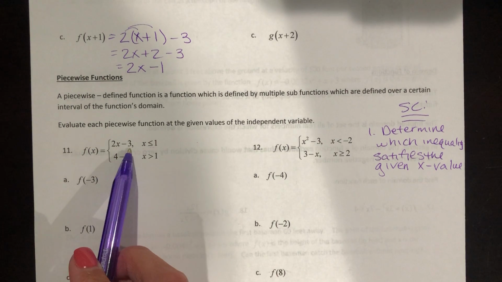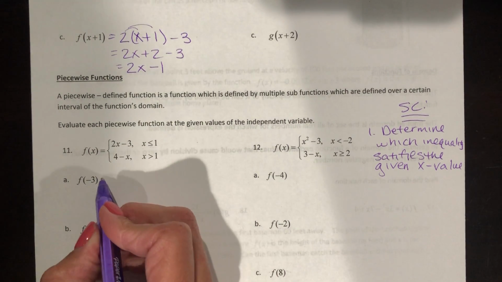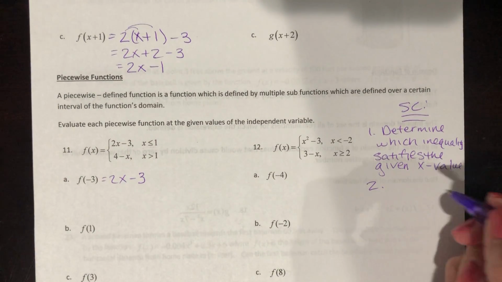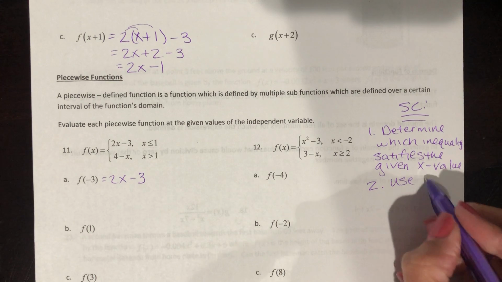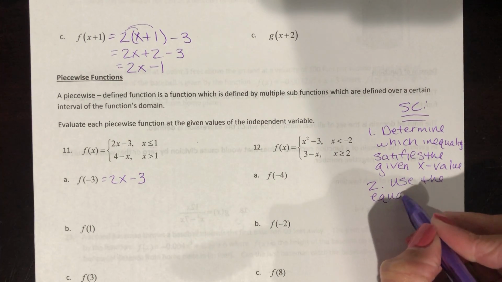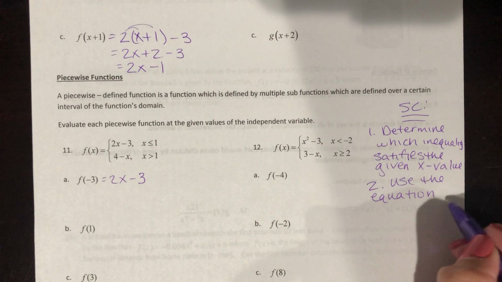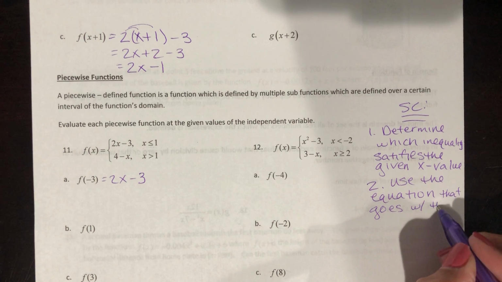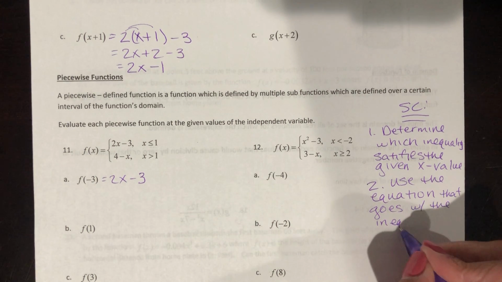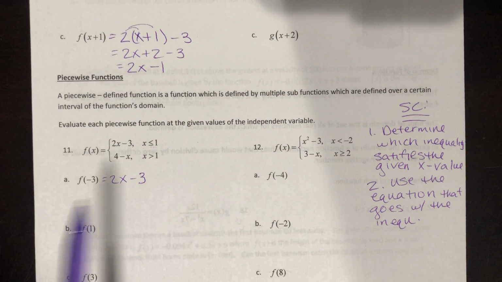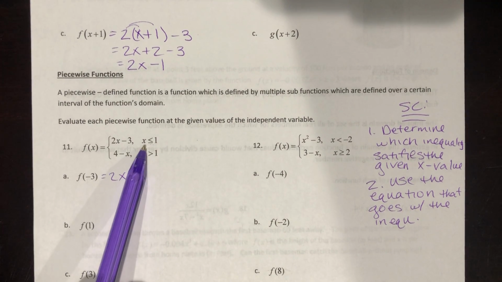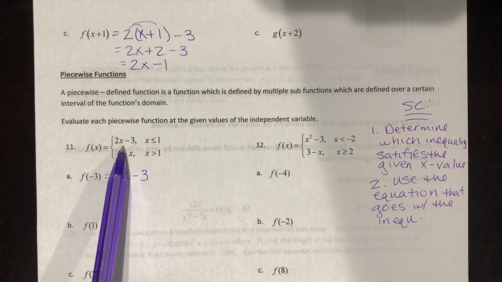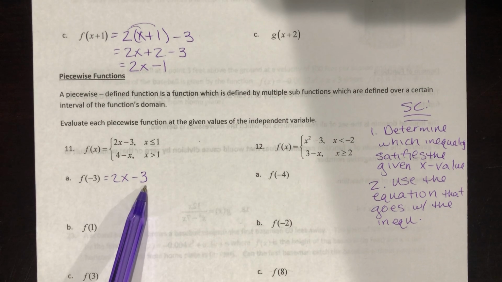So this is the equation I'm using here, 2x minus 3, okay? So I'm going to use the equation that goes with the inequality chosen. So the inequality that worked for negative 3 was x less than or equal to 1, so I use that equation that goes with it, next to it, the 2x minus 3.